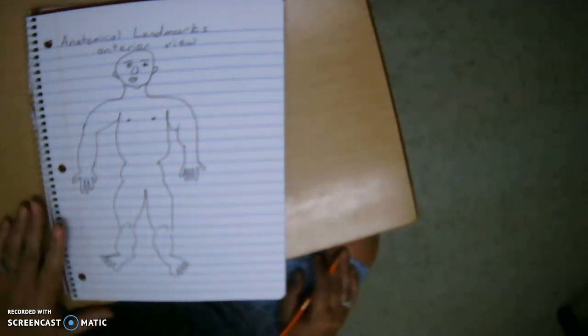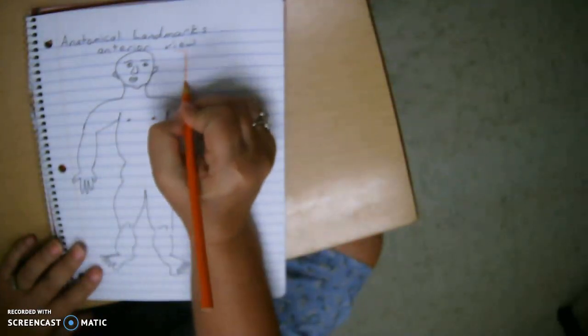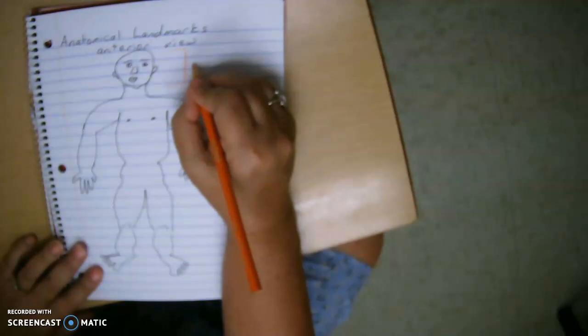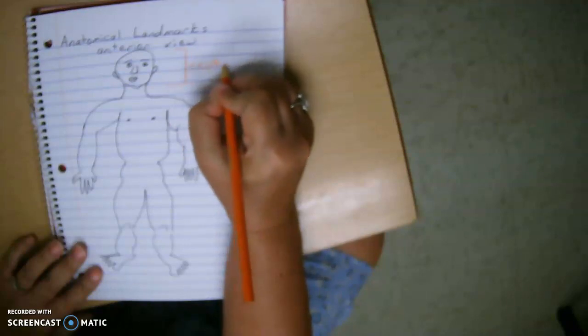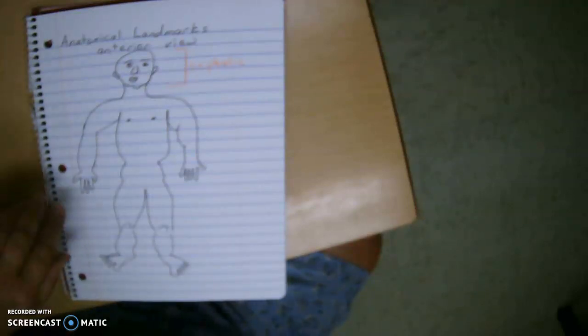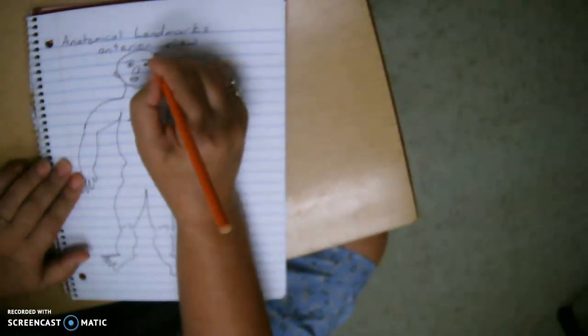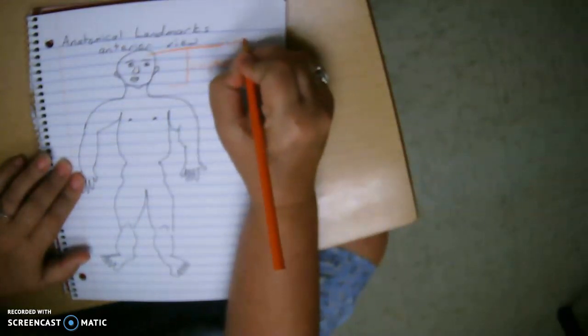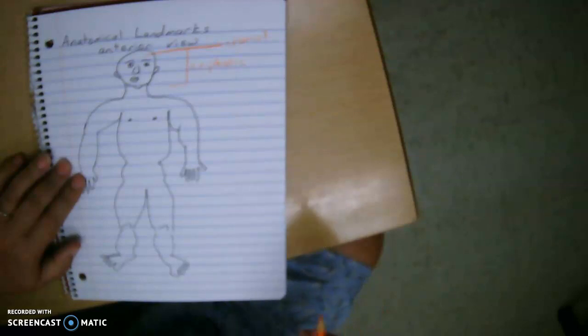Okay, so let's go in a different color and write down all of our anatomical landmarks. We're going to start at the top with the entire head region. Use orange here. You can use any color, but the entire head is called the cephalon or the cephalic region. So that's cephalic. The skull portion of the head is called the cranium, or the cranial region. And then the face portion is called the face or the facial region.